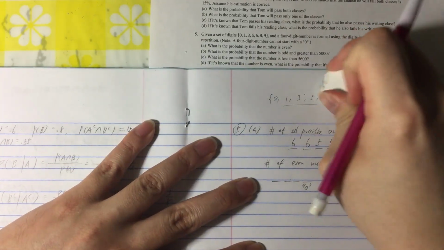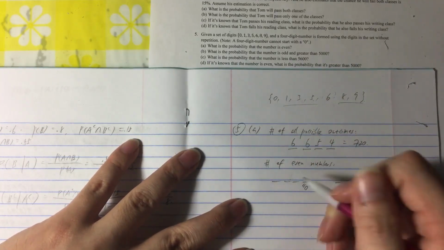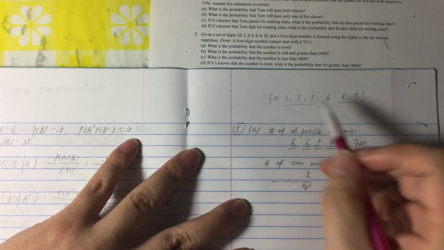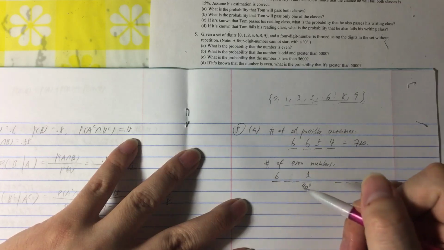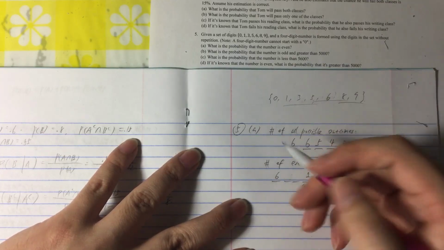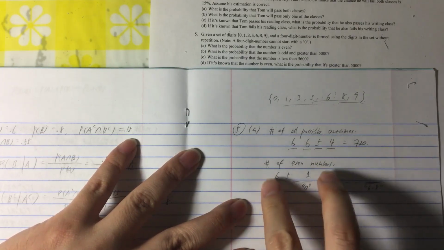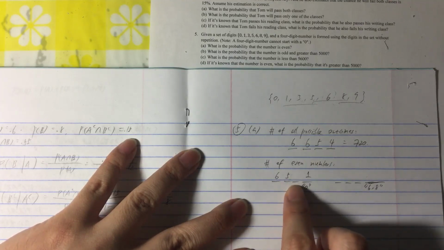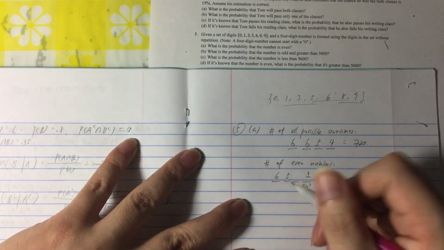Now let's work this problem out. If I put 0 in the last place, there's only one choice. And if I choose 0 in the last place, for the first place it could be 1, 3, 5, 6, 8, 9, so there are 6 choices. For the second place, since I used 2 of the digits already, I have 5 choices. Then for the next digit, since I used 3 digits already, there are 4 digits left, so there are 4 choices.